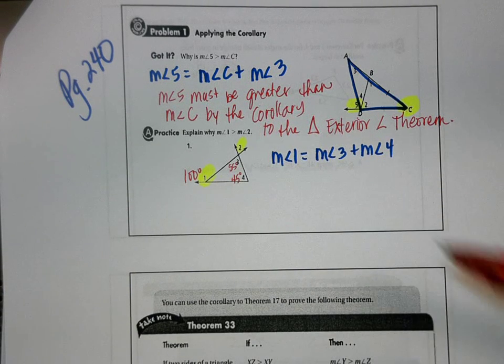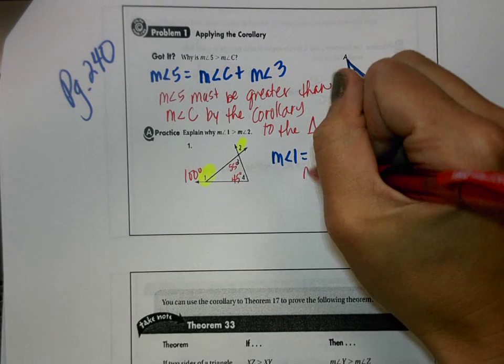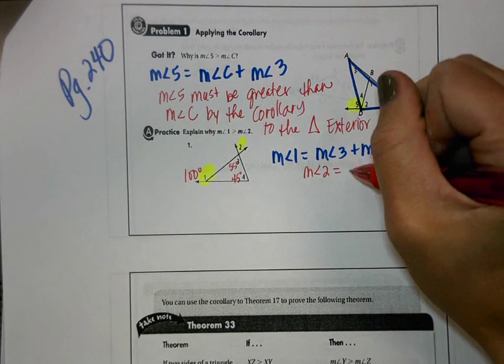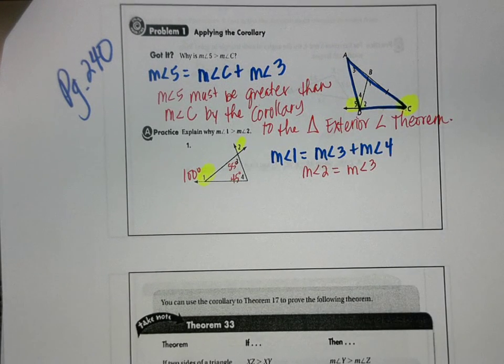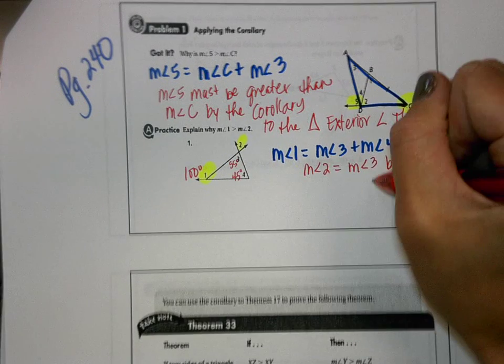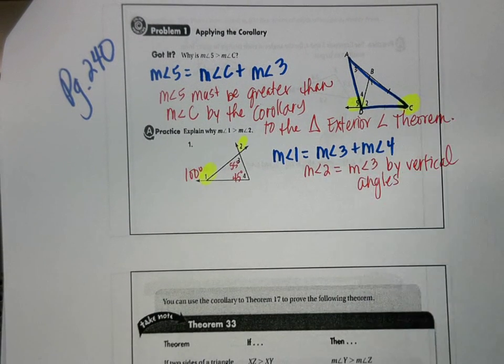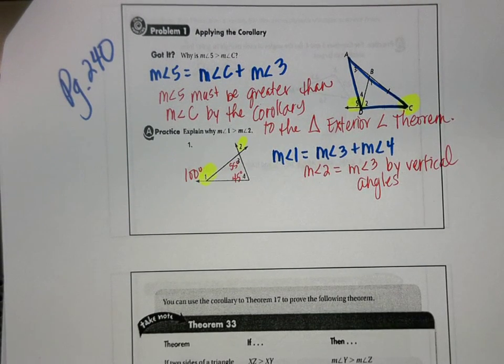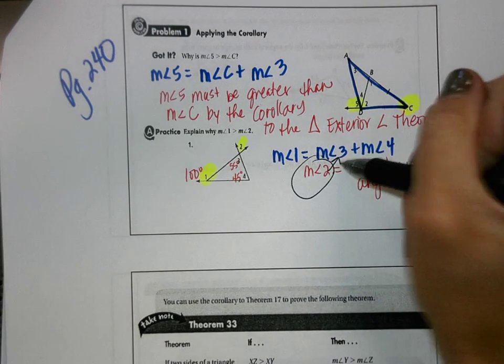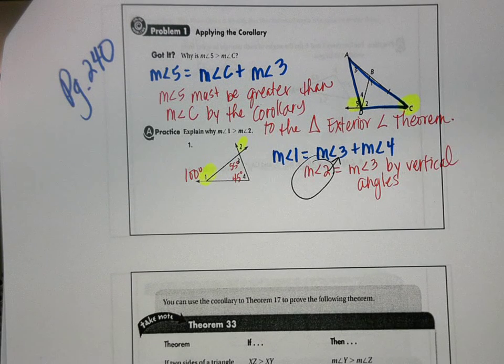Okay. Now, what do we know about measure angle 2? Which one does measure angle 2 compare to? Measure angle 2 equals the same thing as measure angle what? 3. Good. And how do you know that? Very good. By vertical angles. So by substitution, you guys, we could end up putting in 2 for 3, right? Because 2 and 3 equal each other.